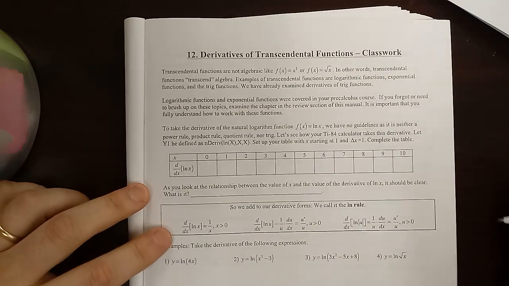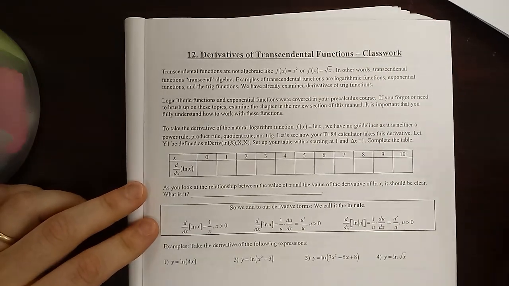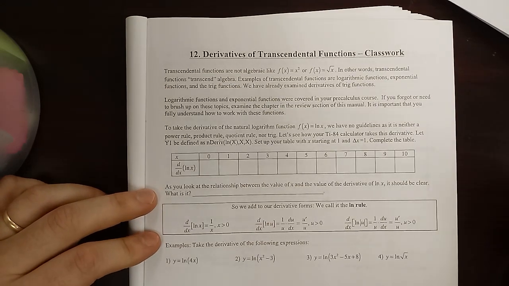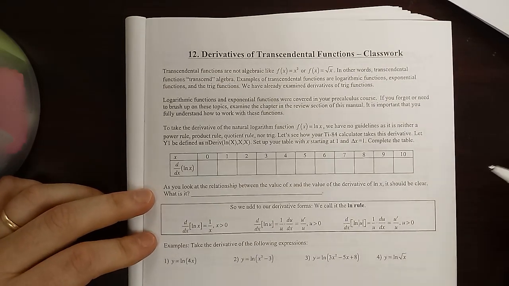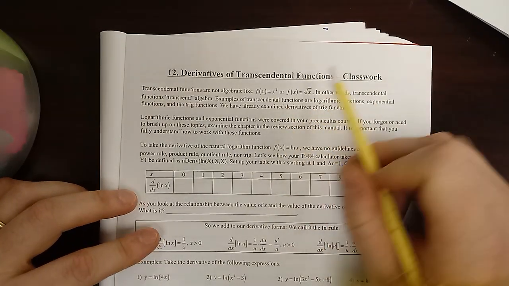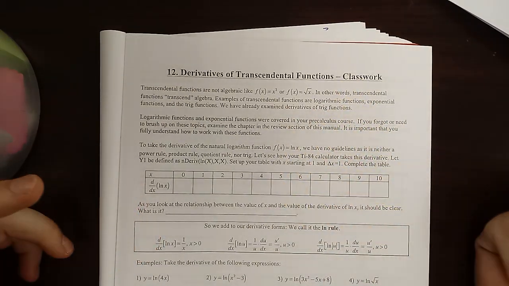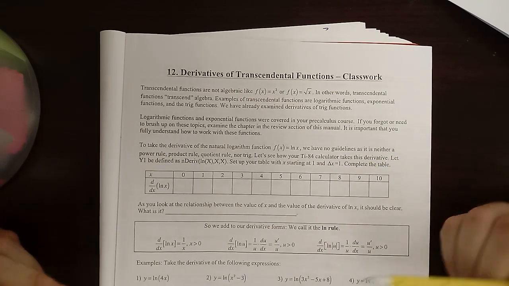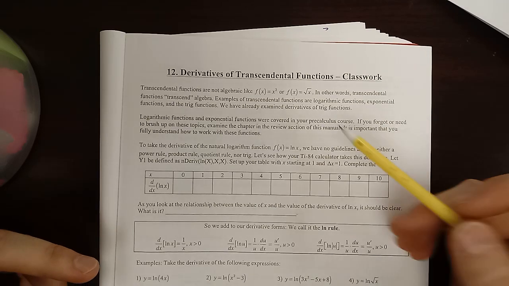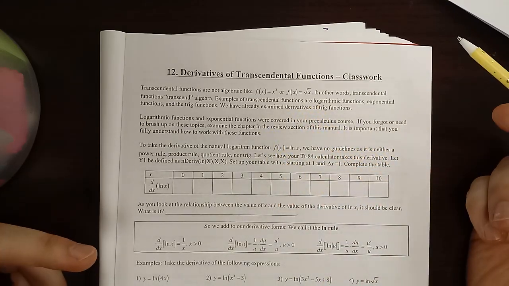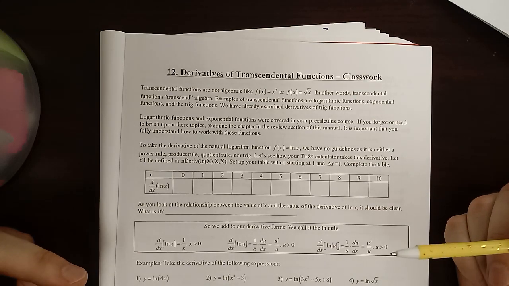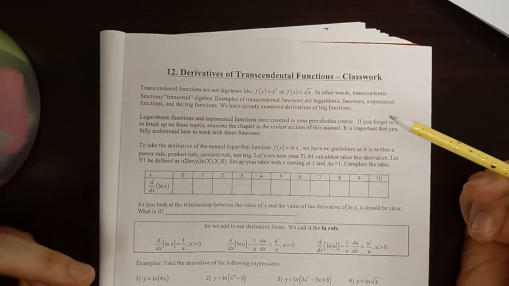Today, we're going to be transcending algebra with the derivatives of transcendental functions. Something for us to understand is that in algebra, we have things like x squared, square root of x, x to different powers, these things called polynomials. We do algebra with them and stuff works. There are solutions to algebraic functions, and those solutions never involve transcendental functions.